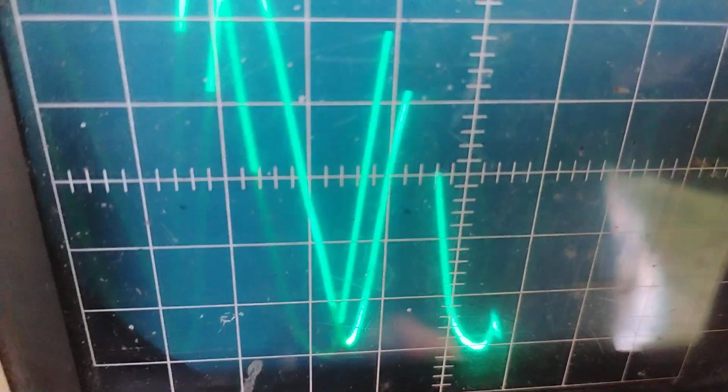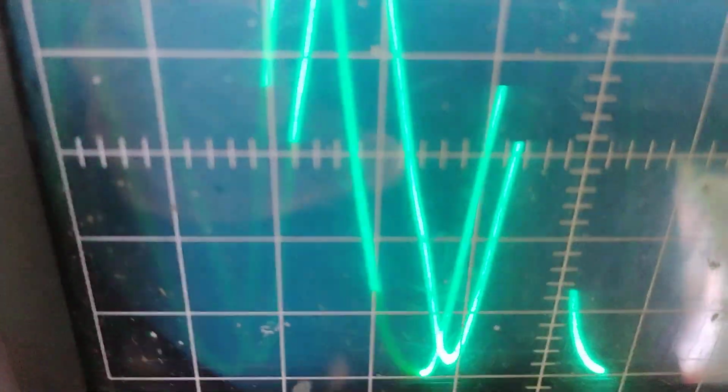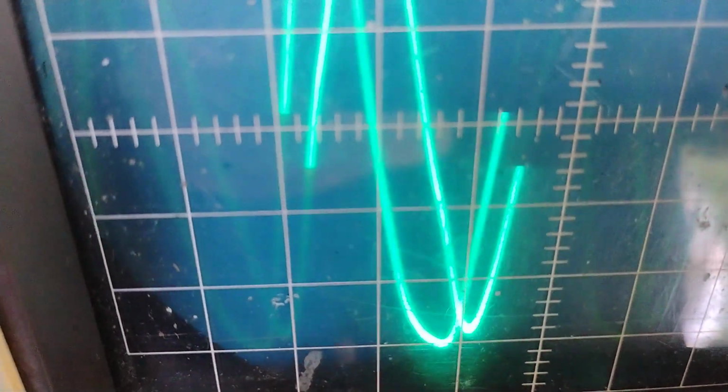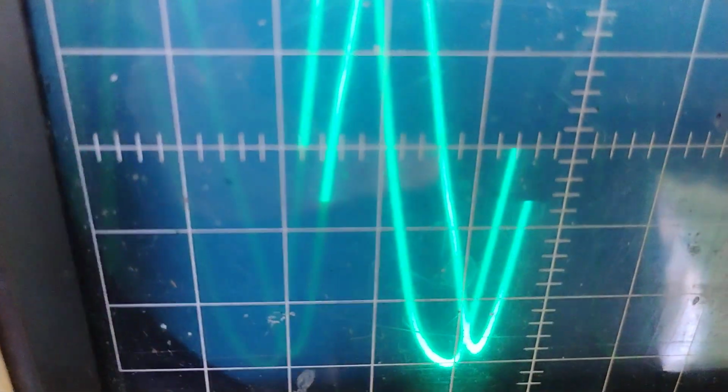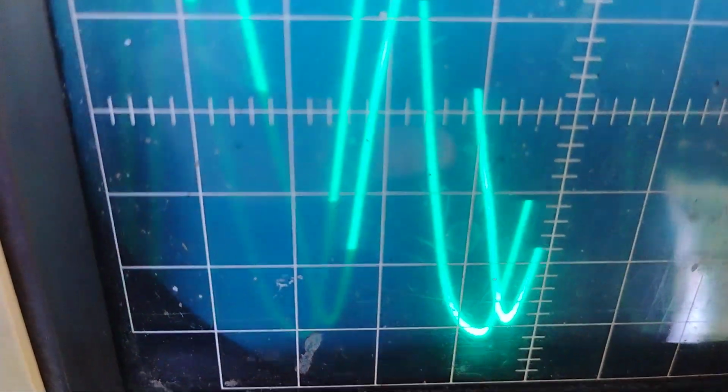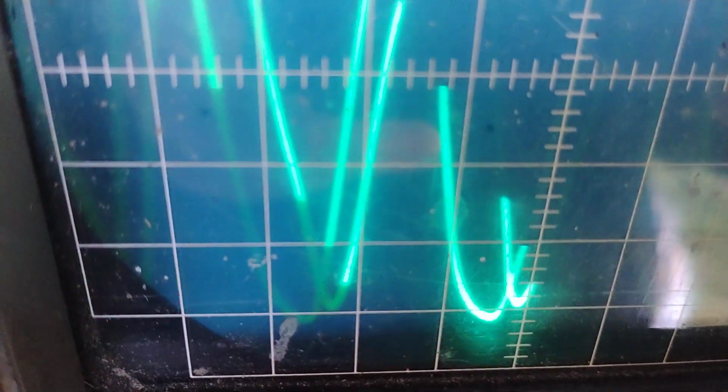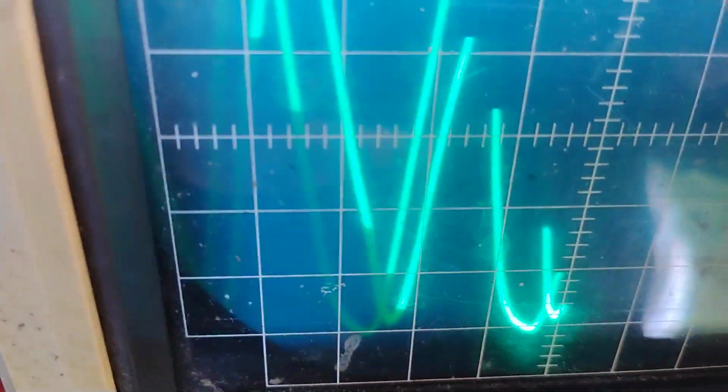From this you can look and see a complete sine wave from zero point to zero point. It's probably around 9 if you count it out. 8.5, I'd say. While the phase shift right there is a little bit more than 2, I'd say.